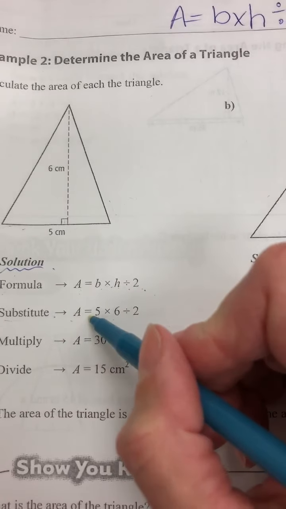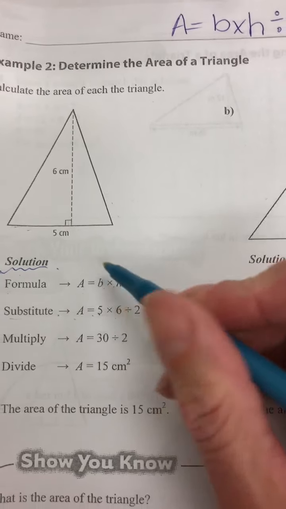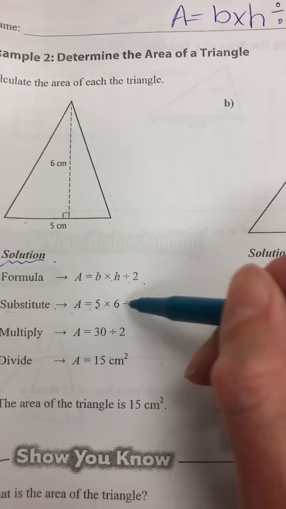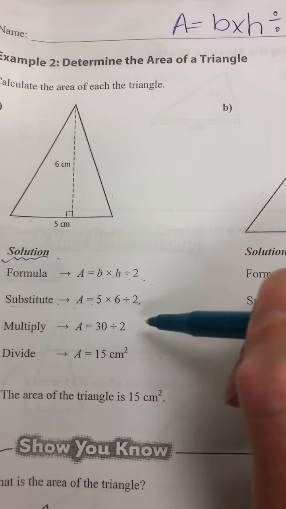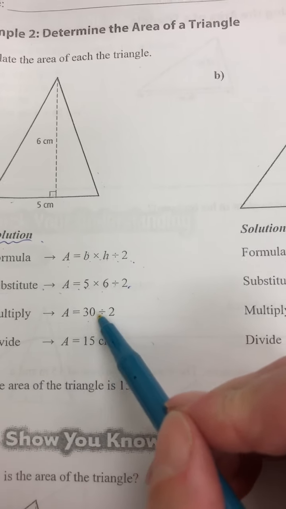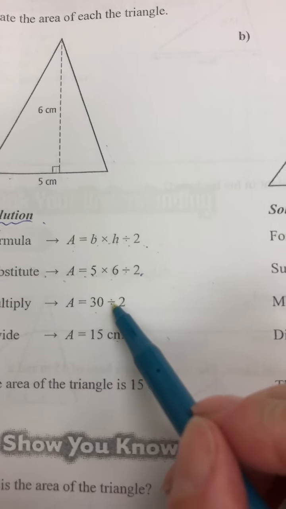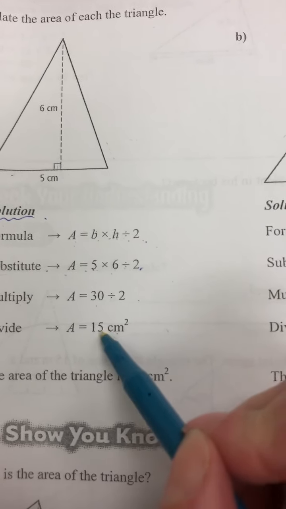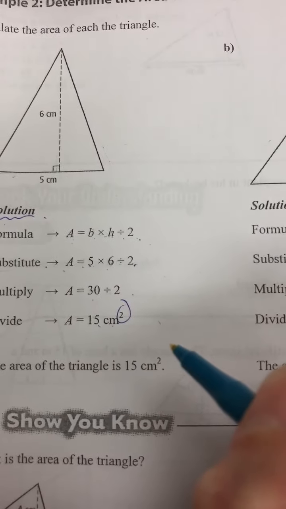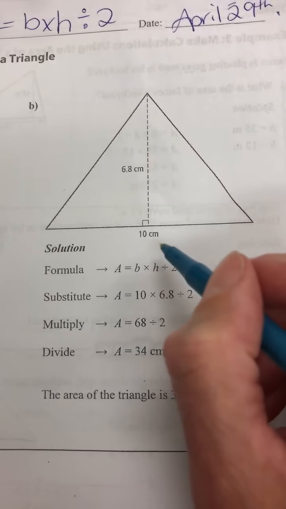Area equals, now 5 is the base. That goes in the place of the B. Height is 6. 6 goes in the place of the H. Divided by 2, always divided by 2. Then we multiply: 5 times 6 is 30. And then we write divided by 2. This last step is when we divide. 30 divided by 2, or half of 30, is 15. This is area, so we need the little 2 here to show that it's a two-dimensional object.